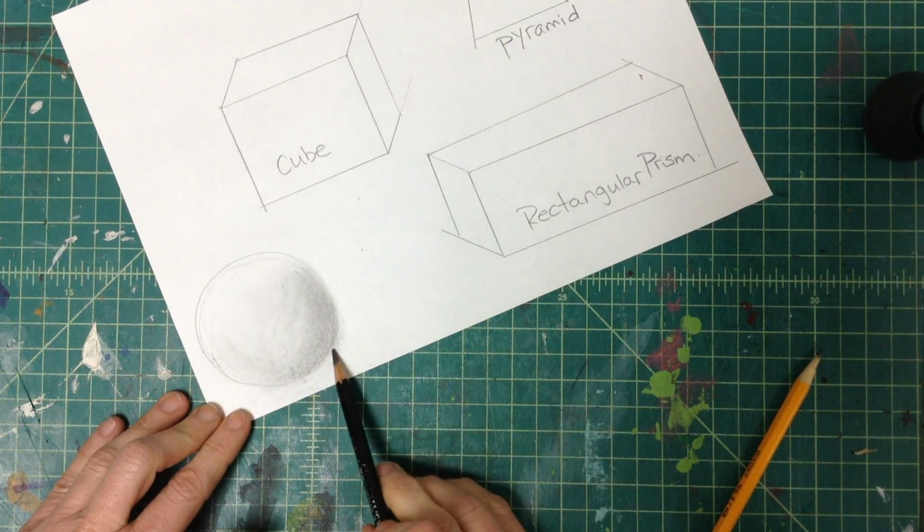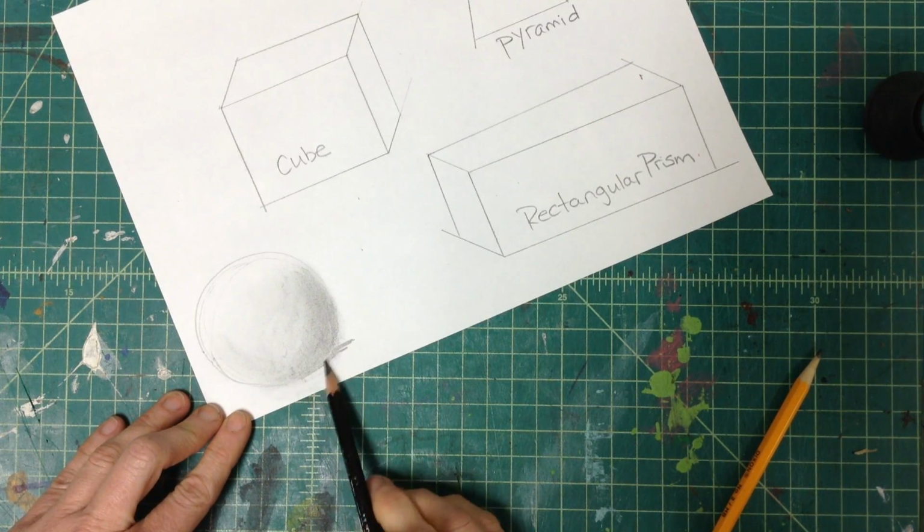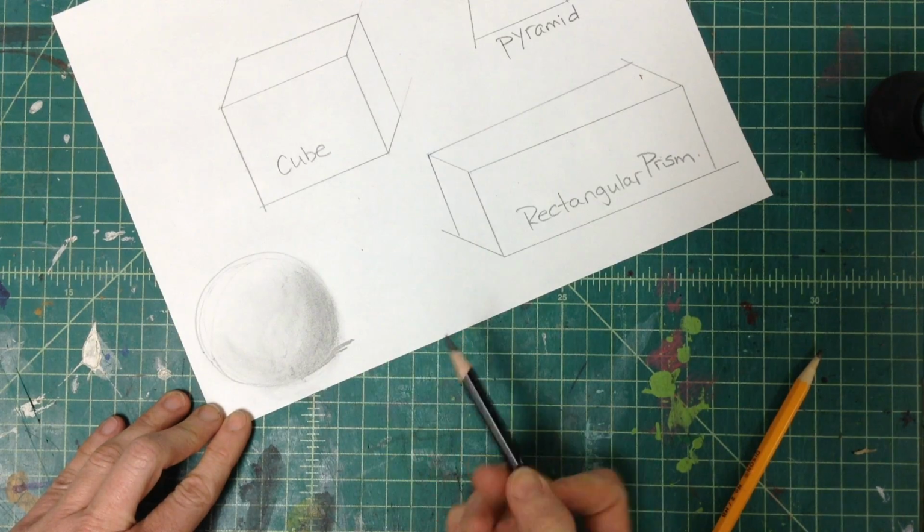Next, create a shadow on the ground next to the sphere. This makes it look even more three-dimensional.